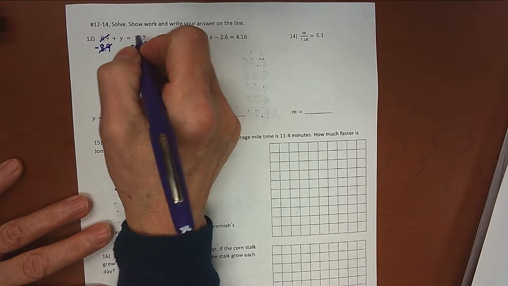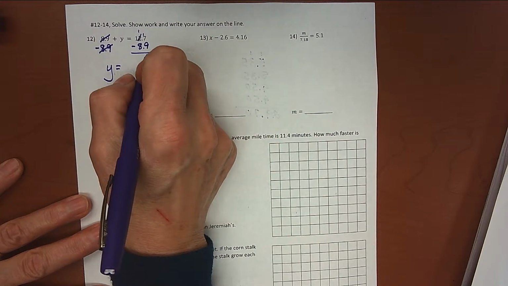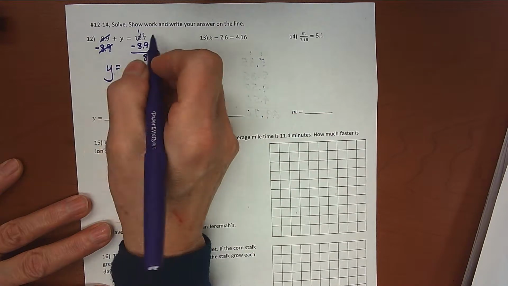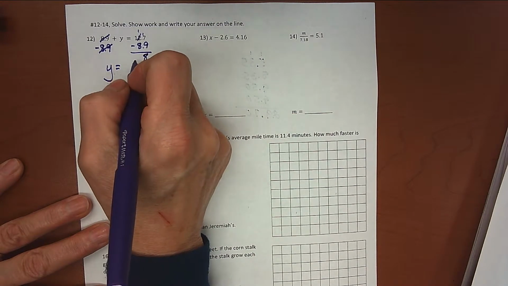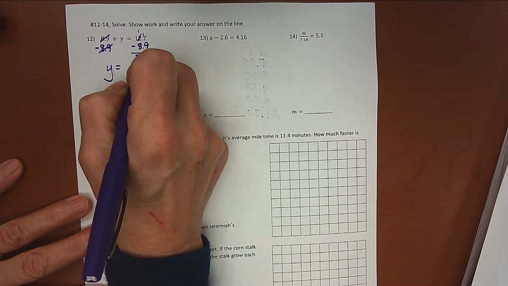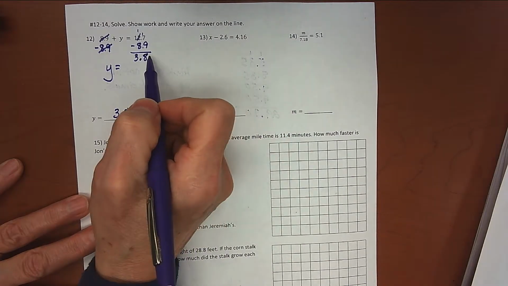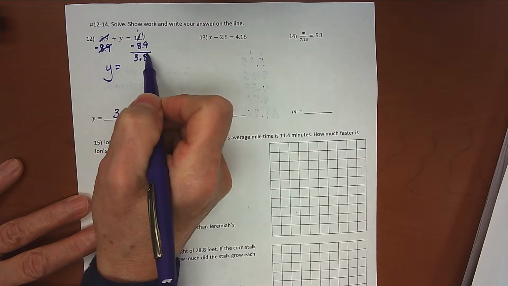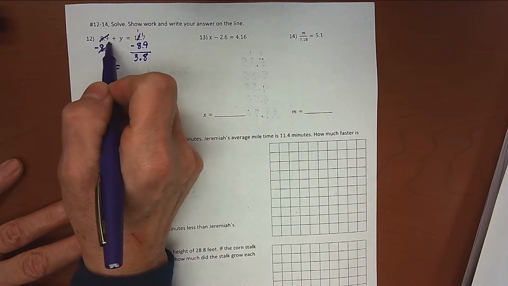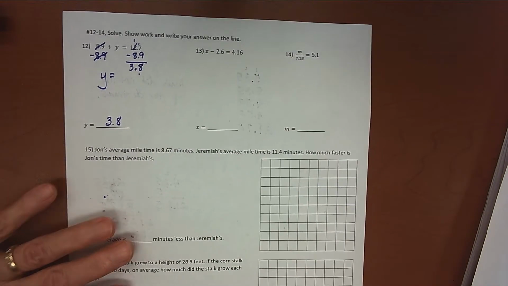Can't take 9 away from 7, so we borrow. 9 from 17 would be 8. Can't take 8 away from 1, we borrow, make that an 11. 8 from 11 is 3. Decimal point comes down right there, and so y is equal to 3 8/10. Remember that you can also always take this answer, plug it back in for your variable, and check to see if 8 and 9/10 plus 3 8/10 does equal 12 and 7/10 to double check your work.